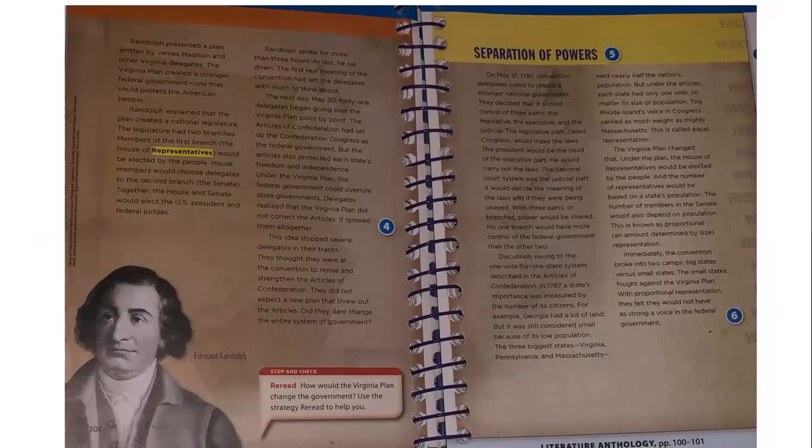All right, page 100. Randolph presented a plan written by James Madison and other Virginia delegates. The Virginia plan created a stronger federal government, one that could protect the American people. Randolph explained that the plan created a national legislature. The legislature had two branches. Members of the first branch, the House of Representatives, would be elected by the people. House members would choose delegates to the second branch, the Senate. Together, the House and the Senate would elect the U.S. President and federal judges. Randolph spoke for more than 3 hours. At last, he sat down.